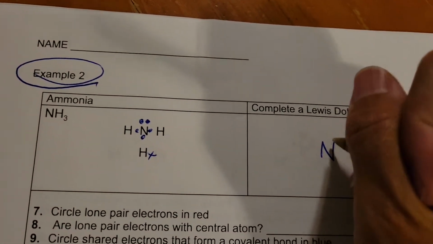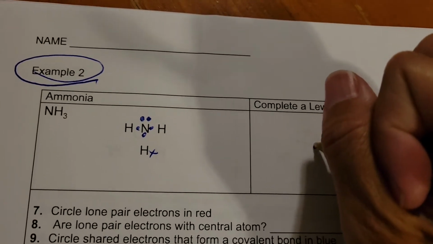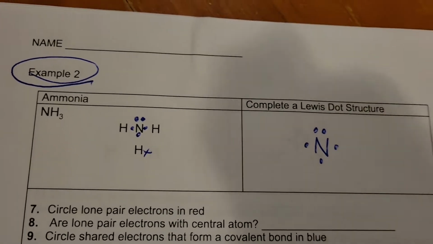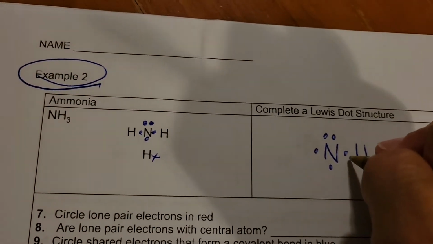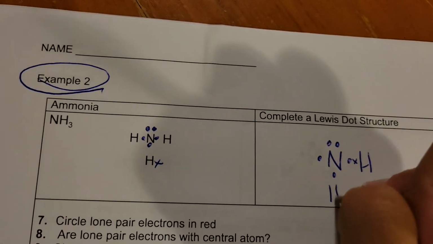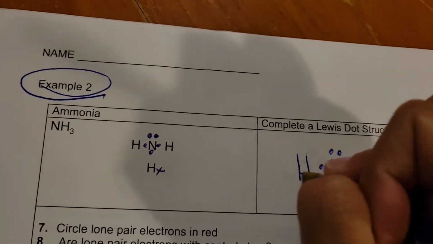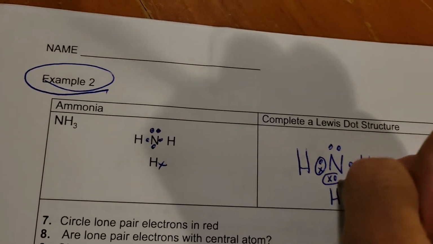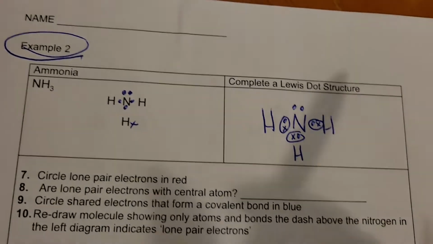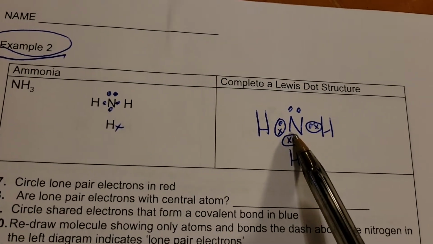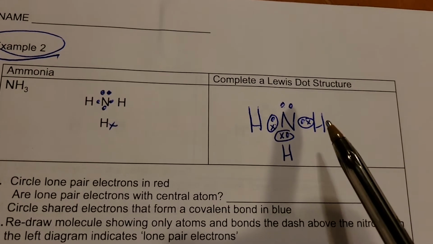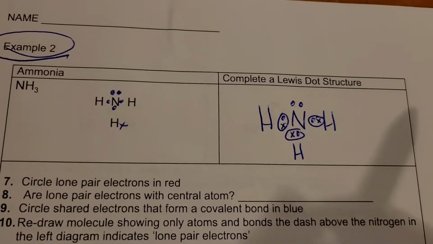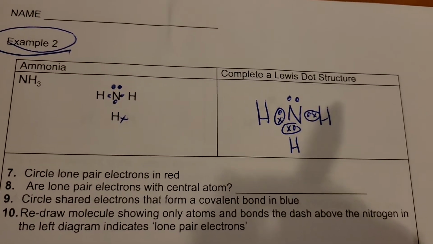So we're going to have our nitrogen in the center. 1, 2, 3, 4, 5. We know we need 3 hydrogens. So if we put 1 in each one of these spots, then we have our nitrogen in the center with 1, 2, 3, 4, 5 of its own, 3 that it's sharing, so that gives it 8. The hydrogen has 1 of its own, and then it has 2.